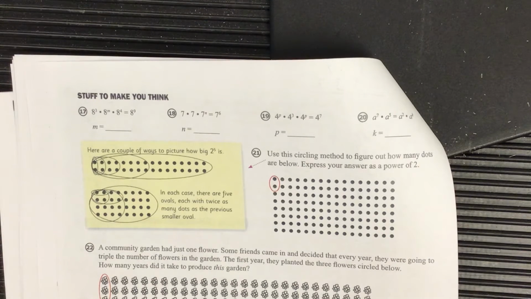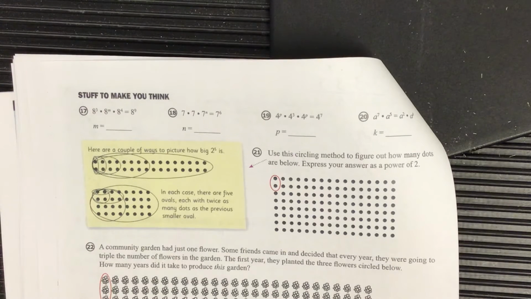Maddie, which one do you want? 19. Do them all. Report back for 19. Mel, which one do you want? 17. Do them all. Please report back for 17. Kira, which one do you want? Which ones are taken? All right, you can have 18 or 20. I'll do 20. Okay. Landon, you get 18. Let's go. Do them all, then report back, please.